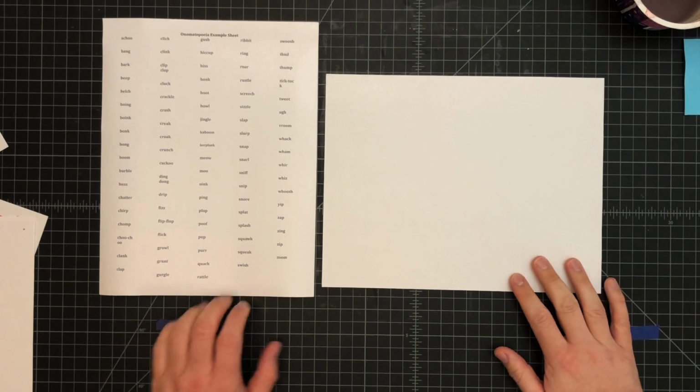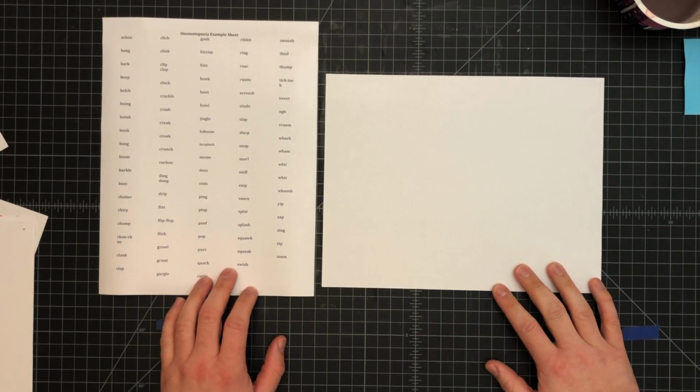Welcome back to our class. Today we're going to work on our onomatopoeia projects.